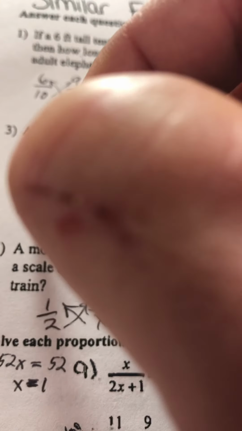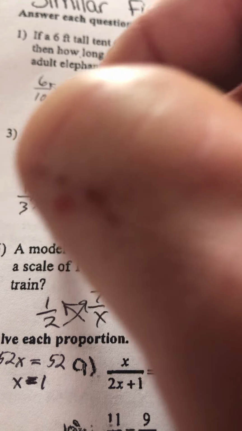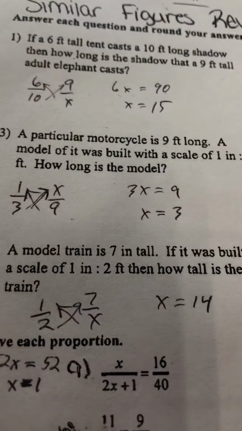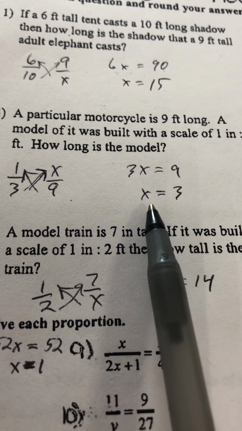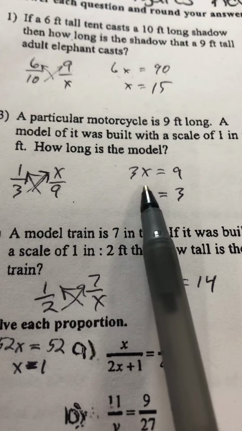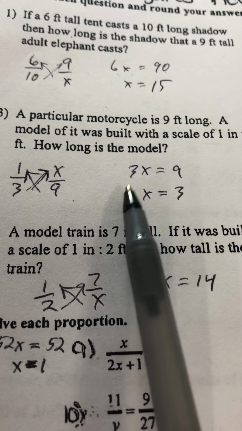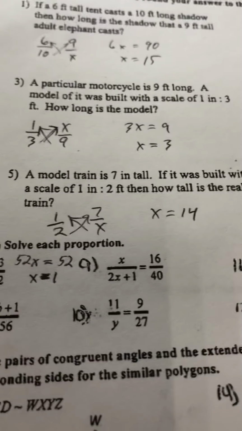So you see here I have arrows going in the directions that I need, and I have 3x equals 9. And then I just solve for x. I divide both sides by 3, and I get x equals 3.